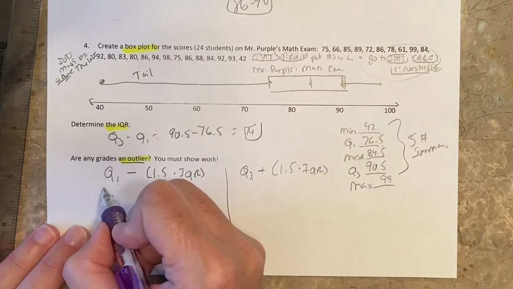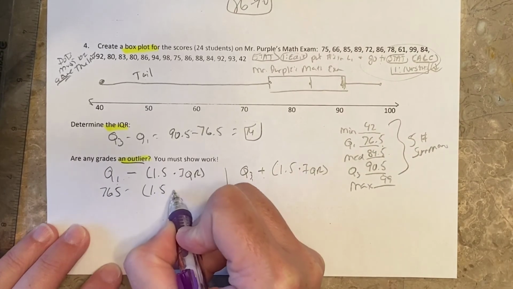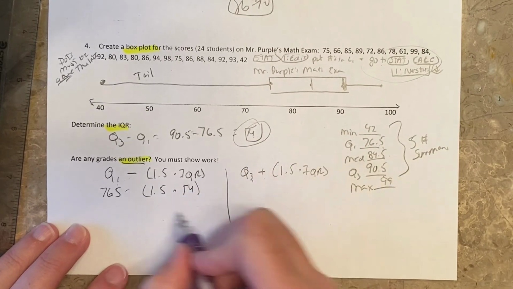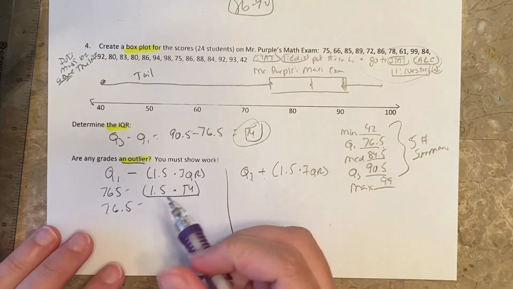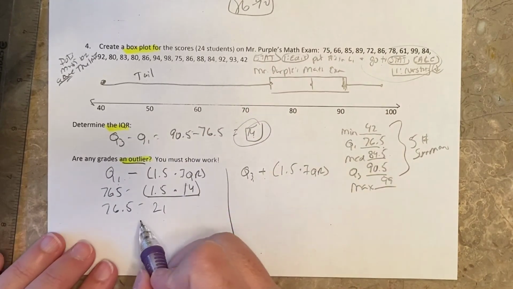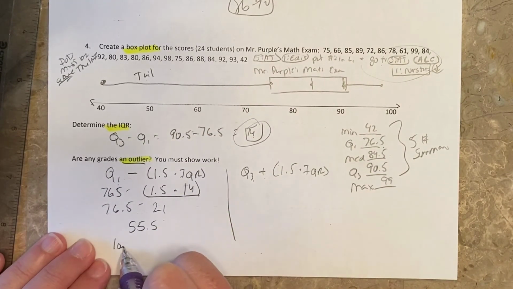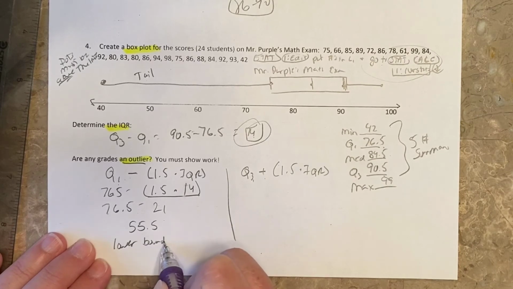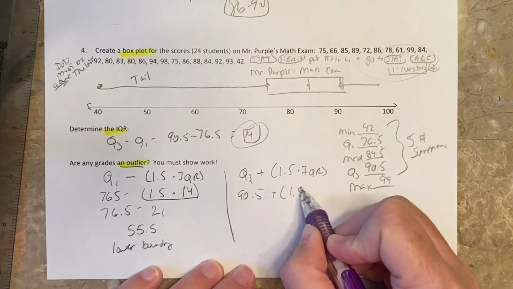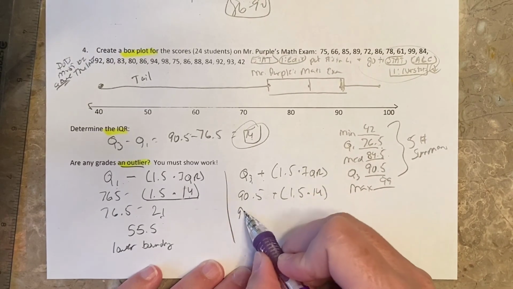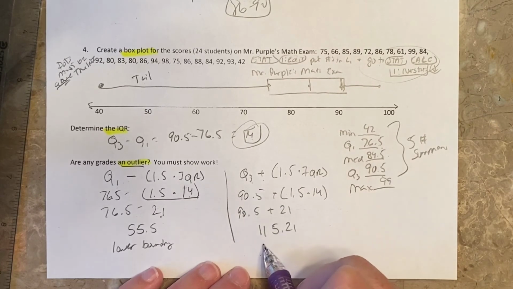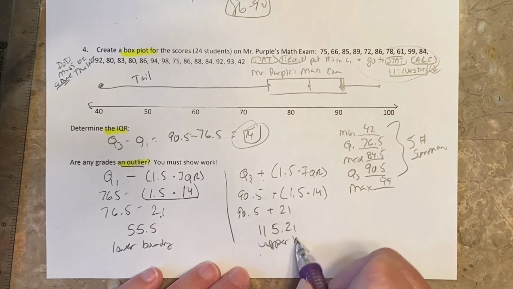Okay, so Q1 is 76.5 minus 1.5 times the IQR. We already figured it out. That's 14. Put that in the calculator, and you get 21. And then if we take 76.5 minus 21, we get 55.5. So this is called a lower boundary. This is like the fancy words they'll use in the high school. Okay, Q3 is 90.5. And 1.5 times 14, we already know that's 21. So 90.5 plus 21 gives you 111.5. And that's going to be your upper boundary.